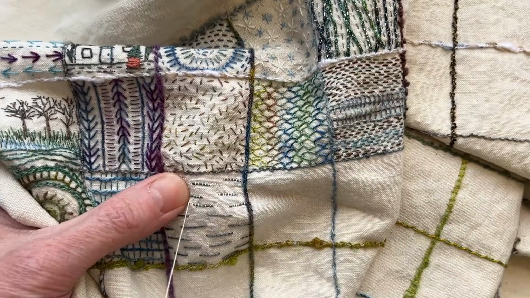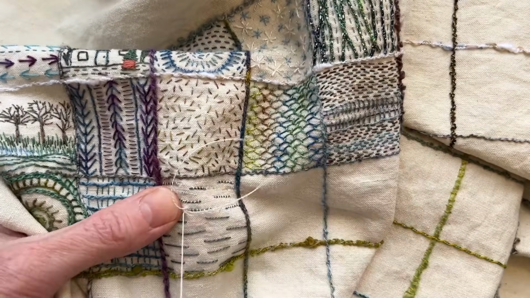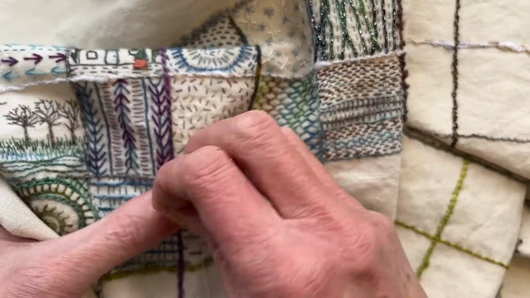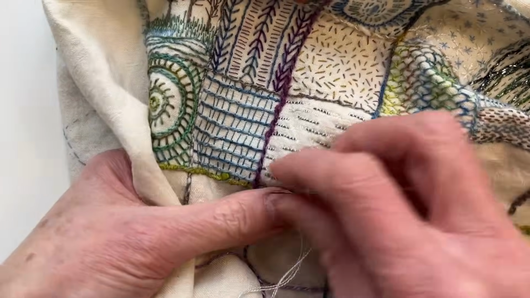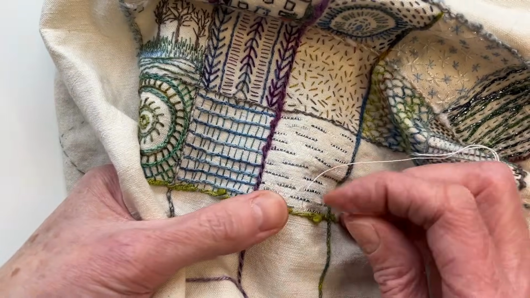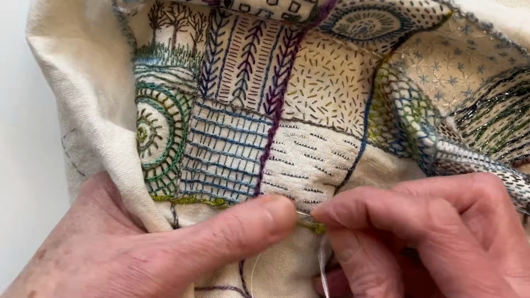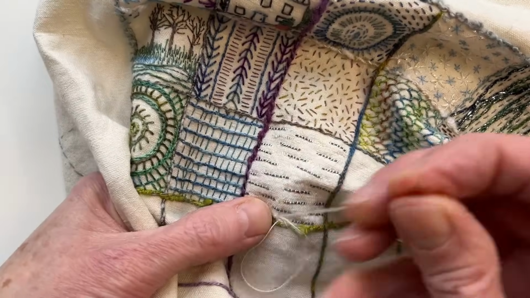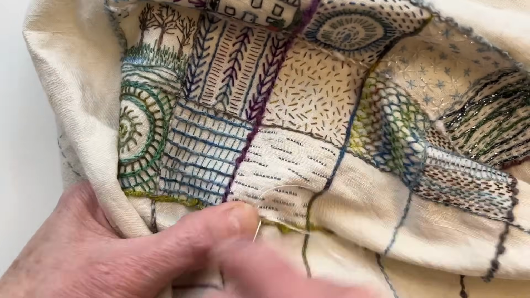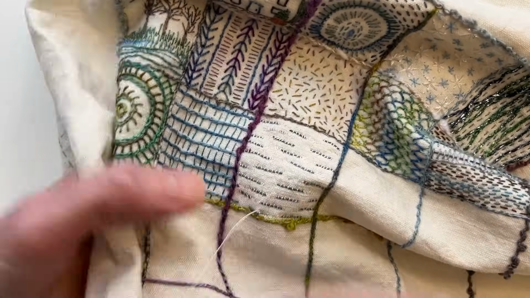So I'm just going to carry on those little stitches. Maybe 2 or 3 stitches extra. Right, I'm just putting the last few stitches in this one, and it's very subtle, but I quite like it.